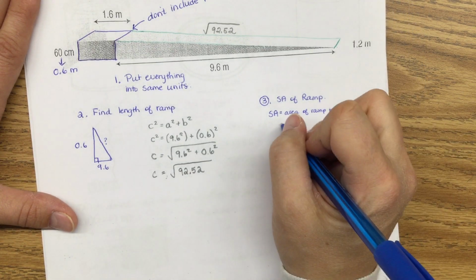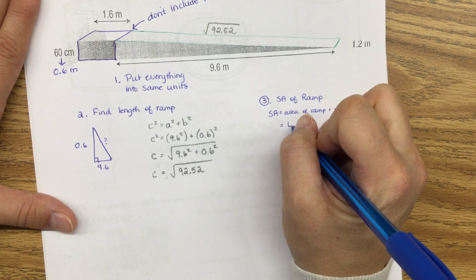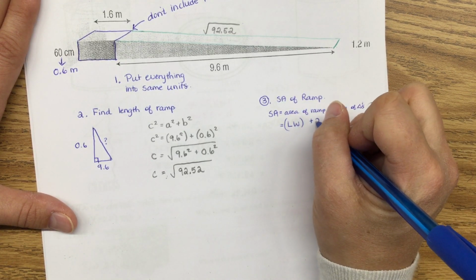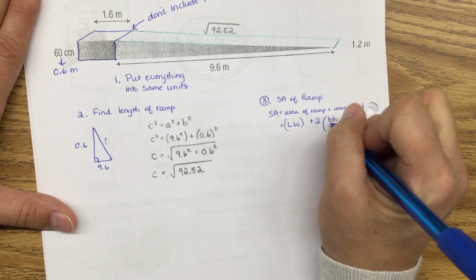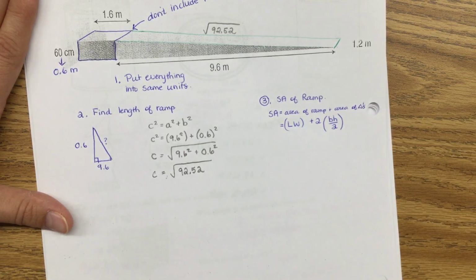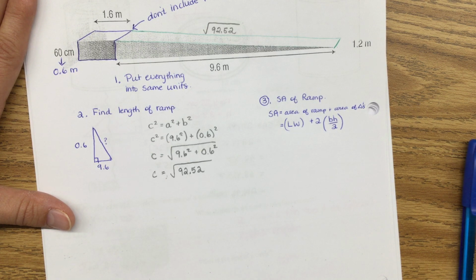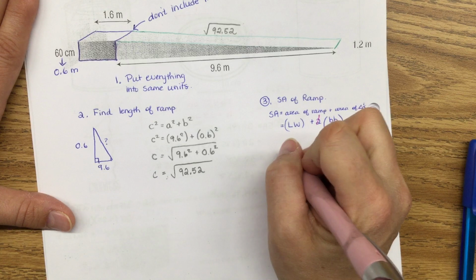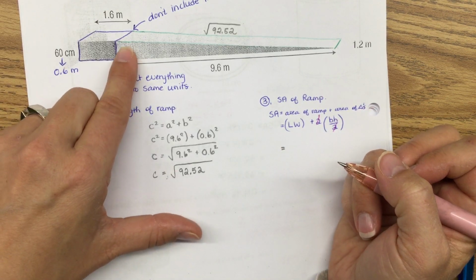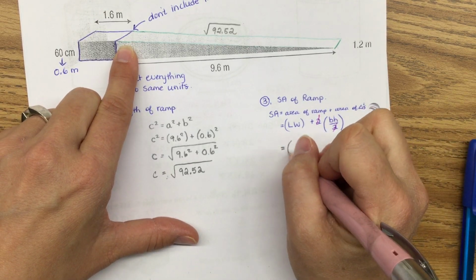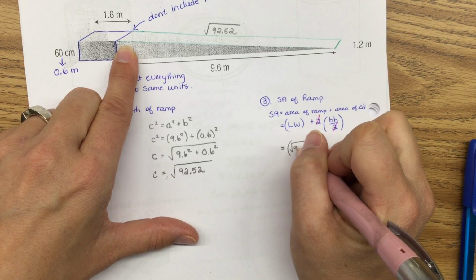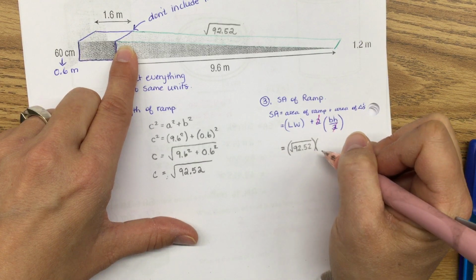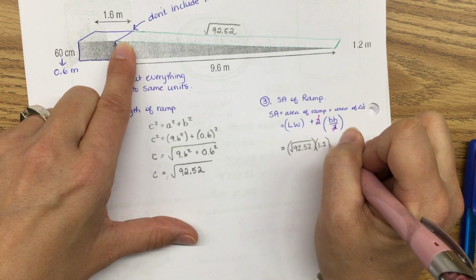That's going to be our length times our width plus 2 times base times height divided by 2. We know that these 2's are going to cancel out. Let's plug in our information. Our length is the root of 92.52 times our width, which is 1.2.